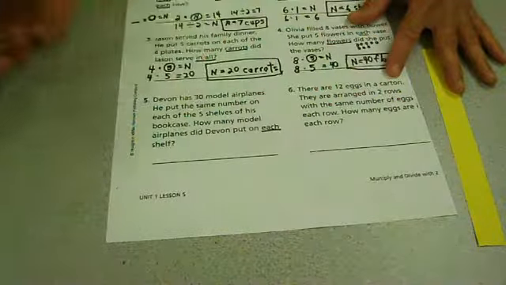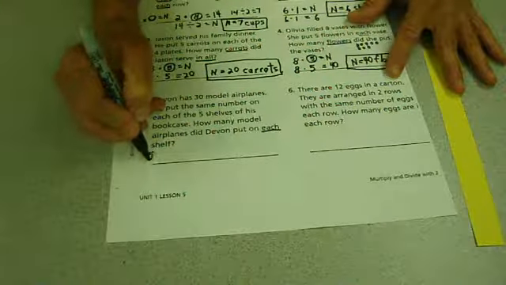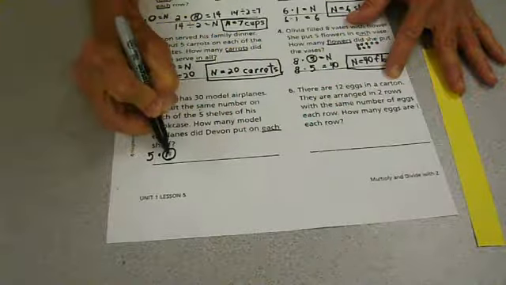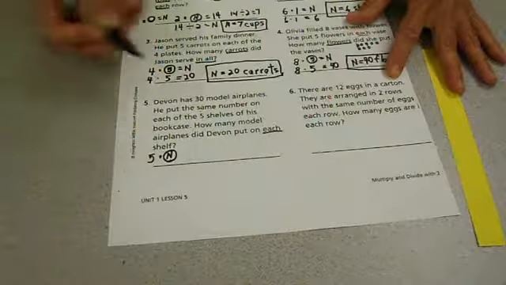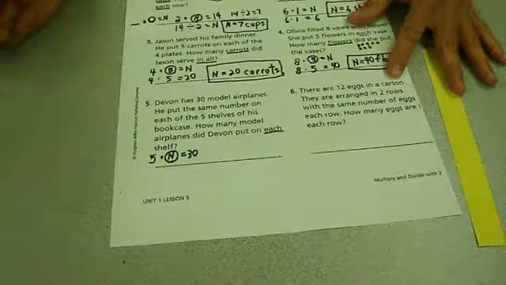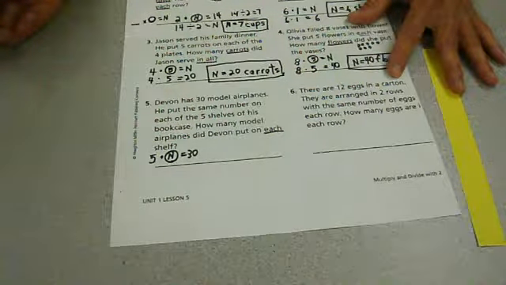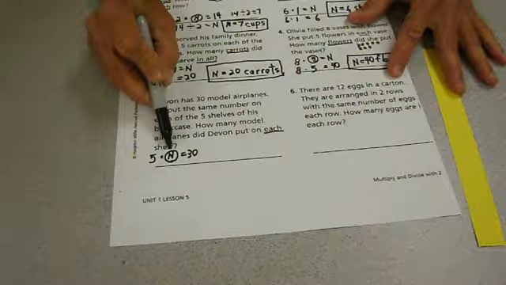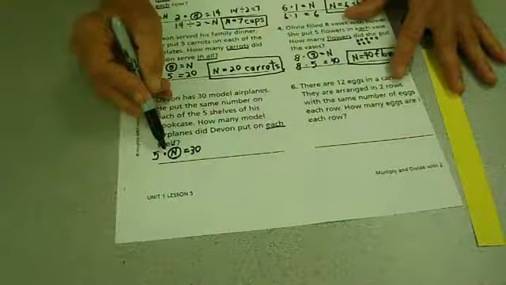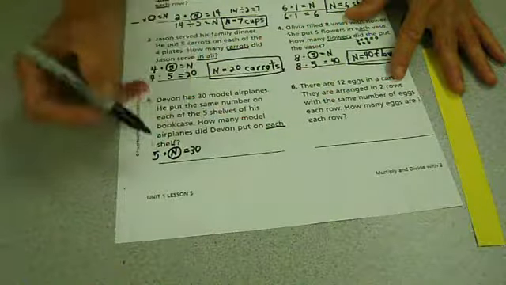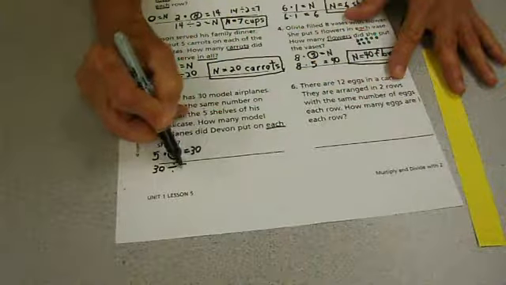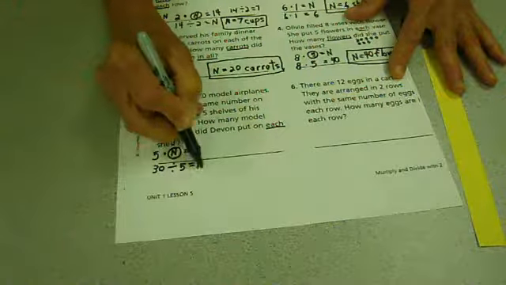So I know he has 5 shelves. I don't know how many he's going to put on each shelf. That would be my N. But I do know that he has 30 airplanes in all. Because I have a missing factor, I do the opposite operation. So I divide. My large number is going to be first. So 30 divided by 5 equals N.